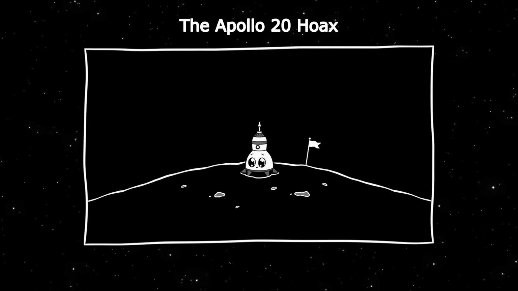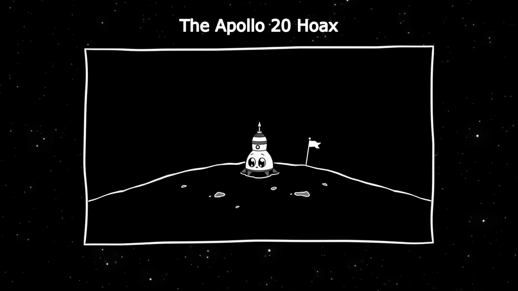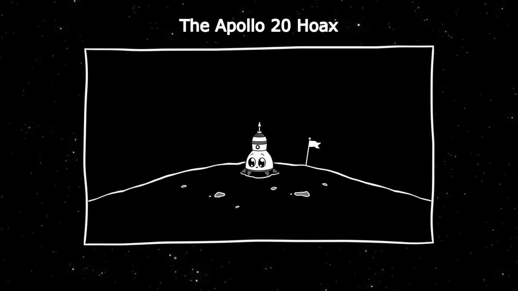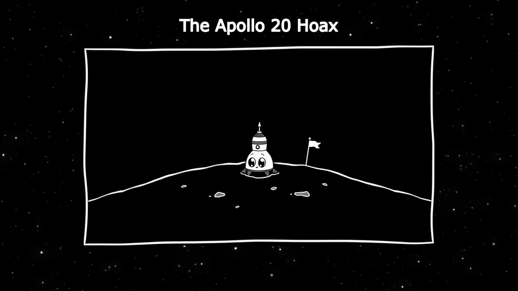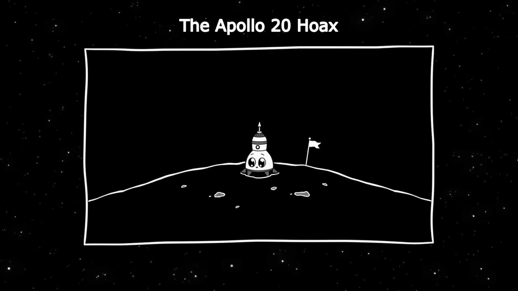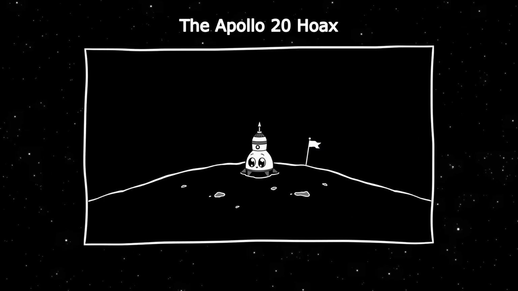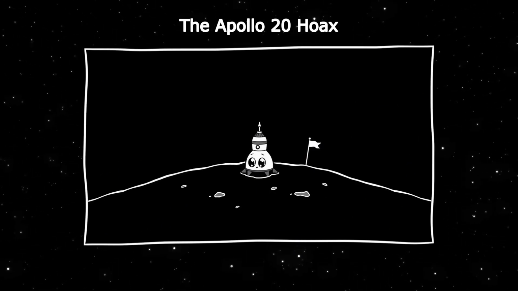In the end, the Apollo 20 saga serves as a mirror, reflecting our collective wonder about the cosmos. It prompts us to consider not only what we have achieved so far in space exploration, but also what remains undiscovered. As we continue to make strides in our understanding of the universe, sending probes to Mars and even planning missions to Jupiter's moon Europa, the story of Apollo 20 highlights the boundaries between reality and imagination.